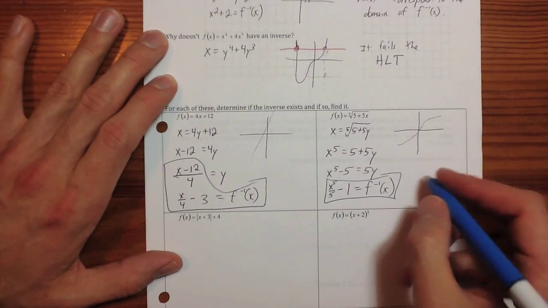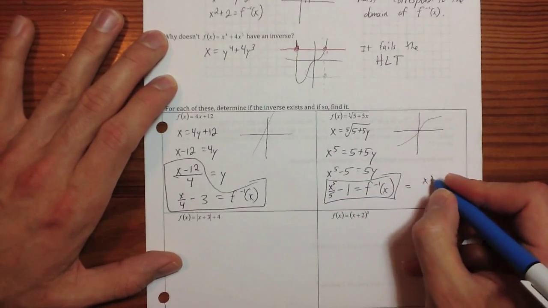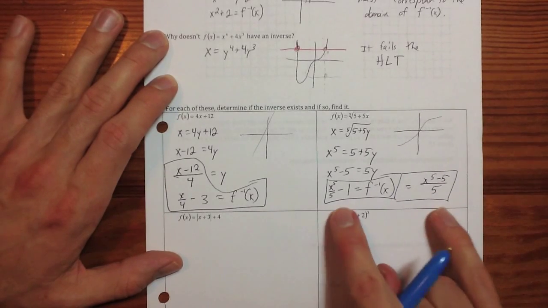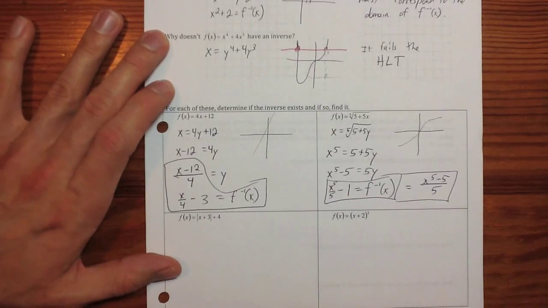Some of you wrote it like this. I should come over here and do it. Some of y'all went x to the fifth minus 5 all over 5. It's the same thing. These are the same. This one is a more simplified version of that.